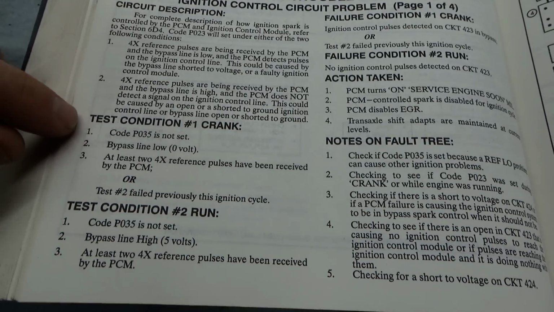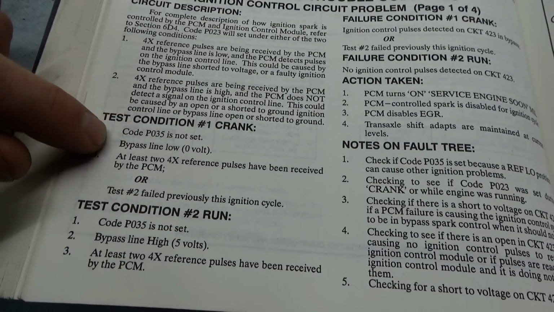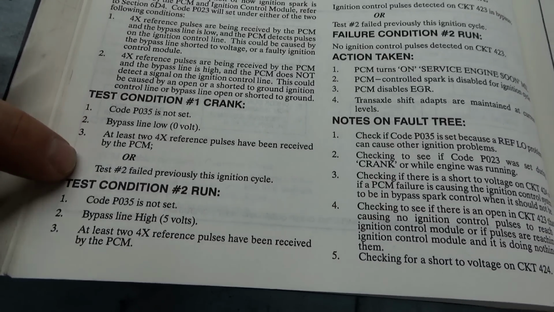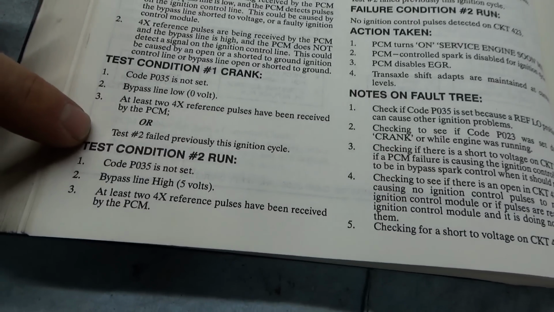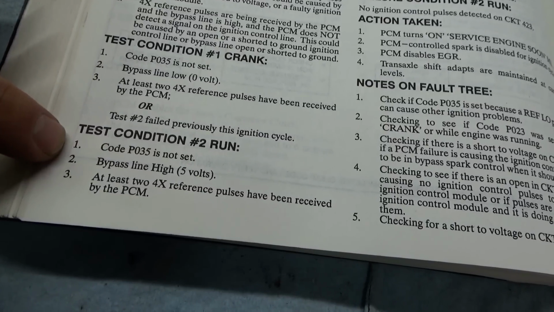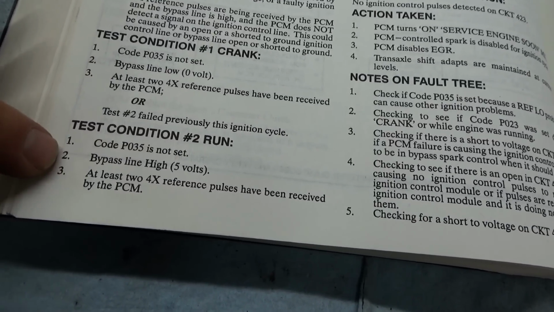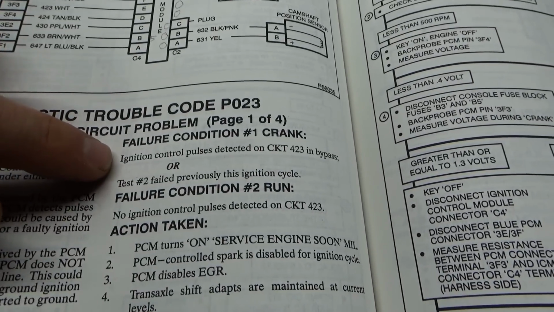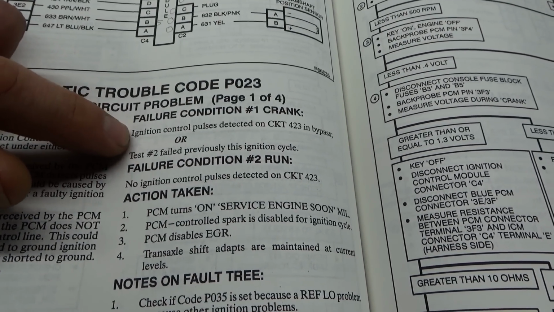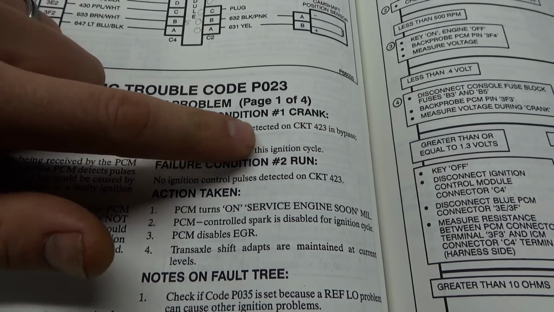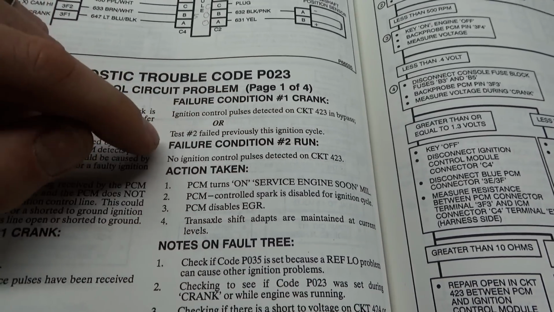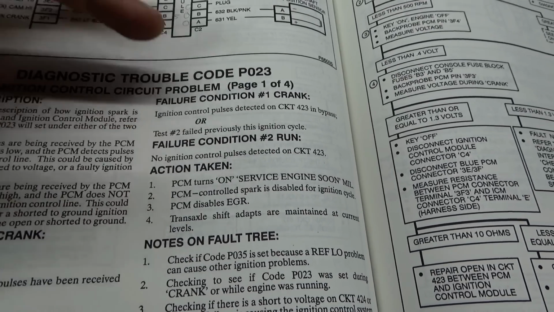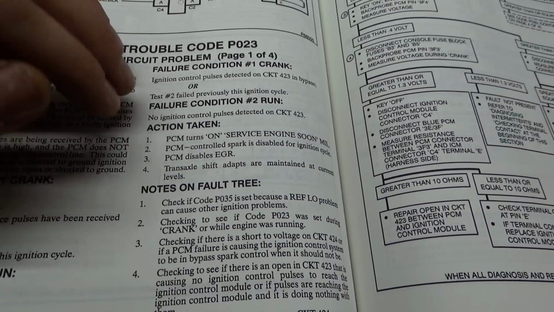Test condition number 1 is crank. P035 is not set. Bypass line is low. At least 2 4x reference pulses have been received. Test number 2 failed previously this ignition cycle. Test condition number 2 is run. Bypass line is high. And then failure condition number 1 in crank, ignition control pulse is detected when it's in bypass mode. And failure condition number 2 is no ignition control pulse is detected on circuit 423 when it's in regular computer controlled mode. Okay, action taken.